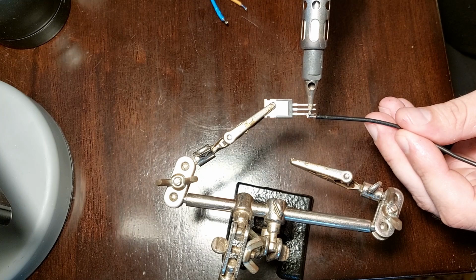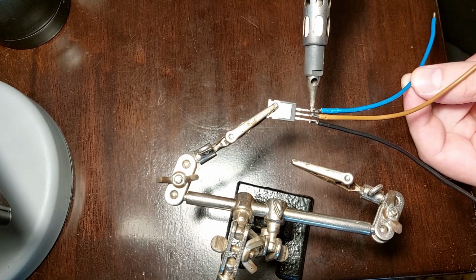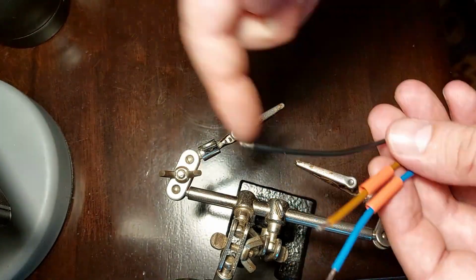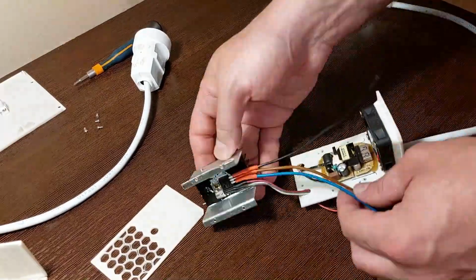I also need some extension wires on the triac, but this time I operate far away from the semiconductor, so soldering is quite easy. Some heat shrinking tubes for finish, and I can reassemble my power regulator.